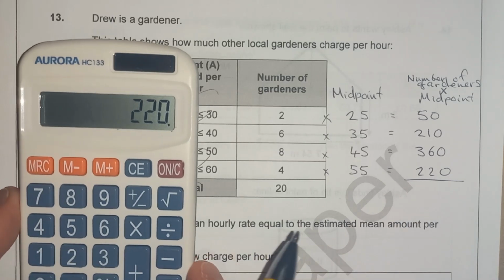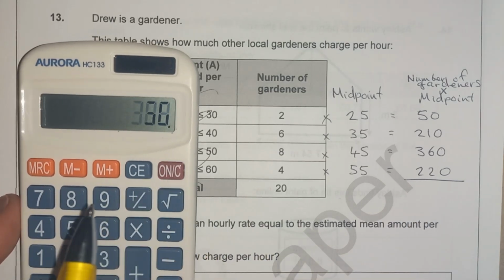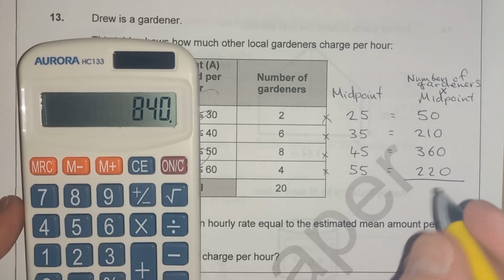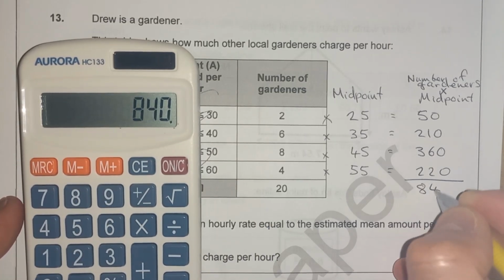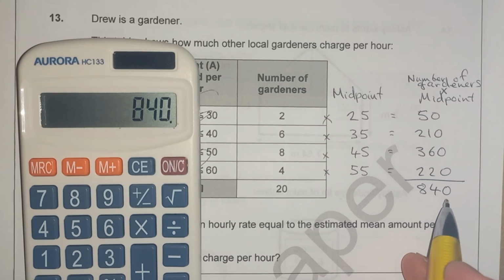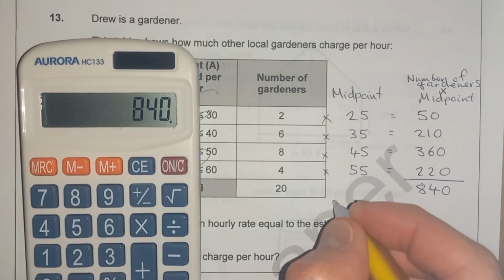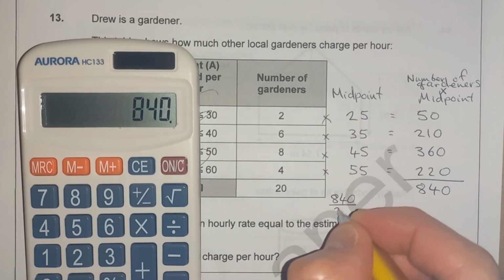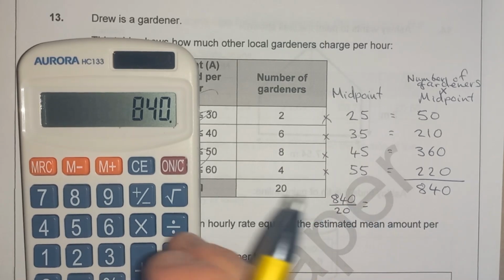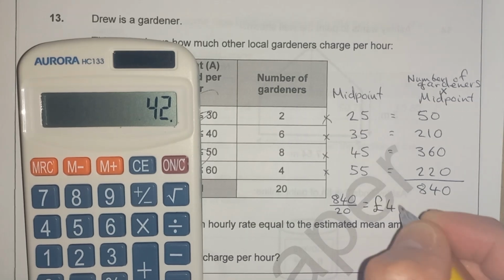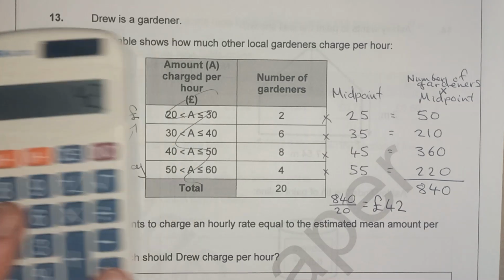So the total will be 220 plus 360 plus 210 plus 50. So the total hourly charge for all 20 gardeners is £840. If we want the mean, we need to divide it by how many we've got, which is 20. So 840 divided by 20, and we get a value of £42.